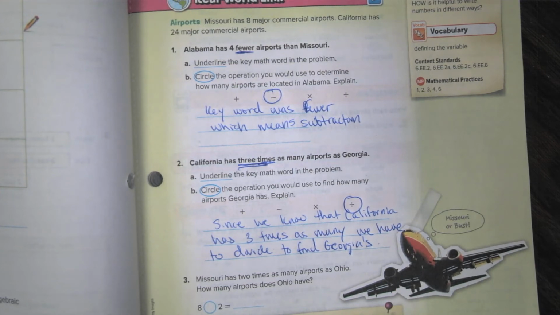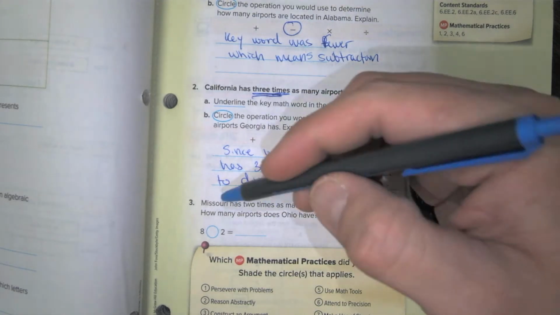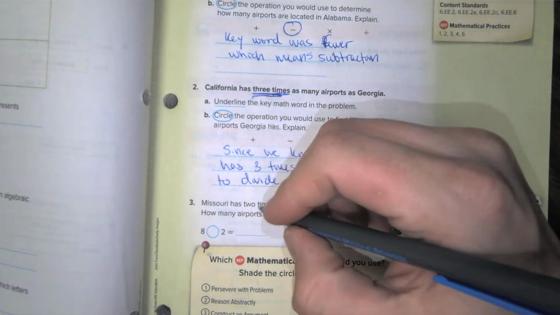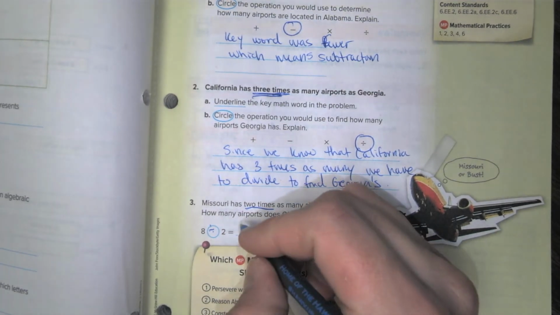This one here. Okay, it says Missouri has 2 times as many airports as Ohio. How many airports does Ohio have? Okay, so since it reads Missouri has 2 times as many, I'm underlining that. We're trying to figure out how many Ohio has. So what operation are you going to use? Division. It's just like number 2, so we're dividing. What's 8 divided by 2? 4. So Ohio has 4 major airports. Once you have all that, go on to the next page.